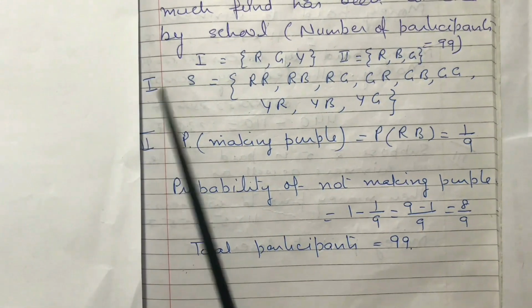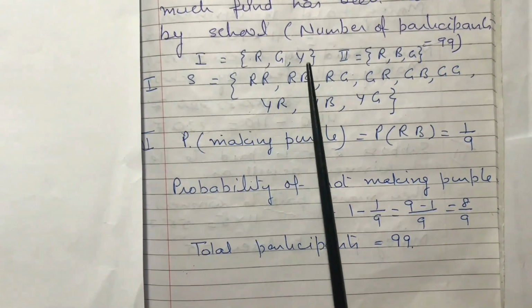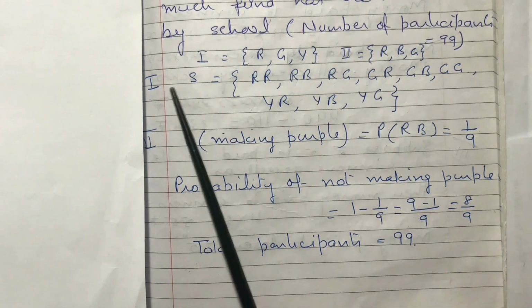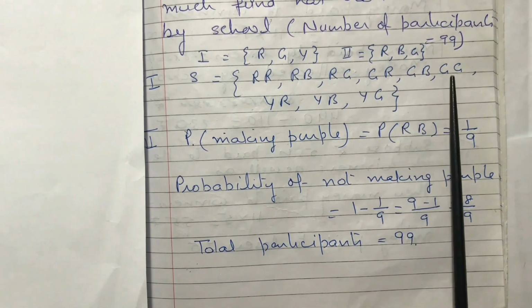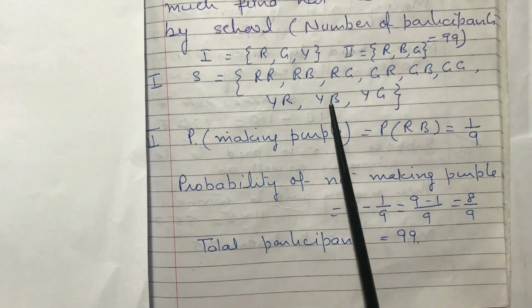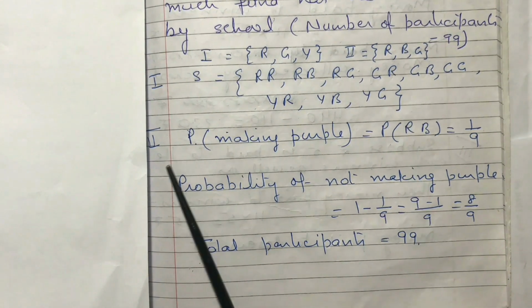So first answer I have written here. Let the elements of the first spinner be R, G, Y and elements of the second spinner be R, B, G, and sample space will become RR, RB, RG, GR, GB, GG, YR, YB and YG. So these are the 9 elements. So this is the answer of the first question.